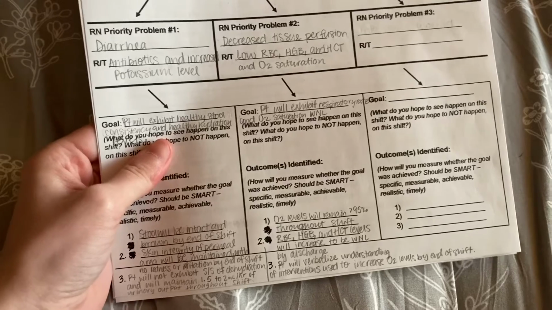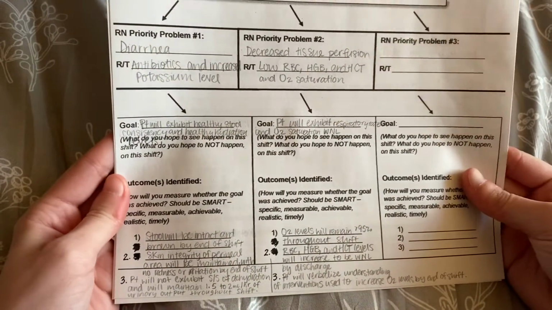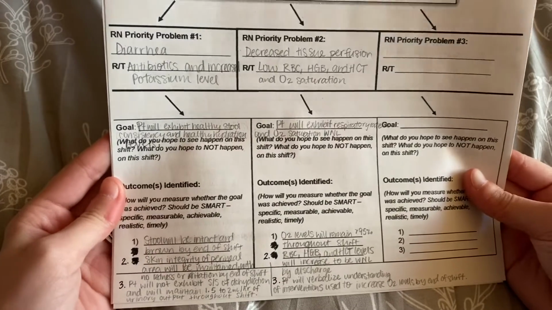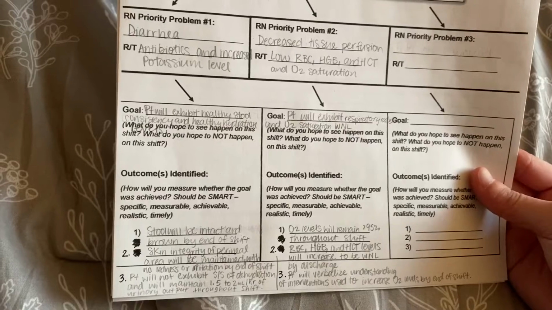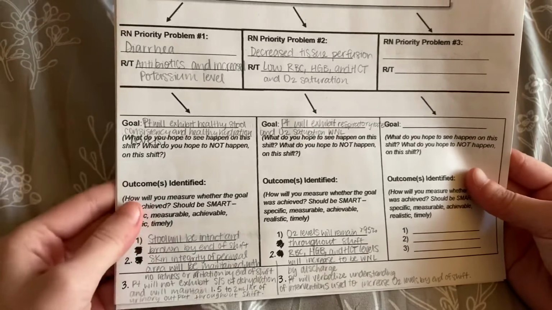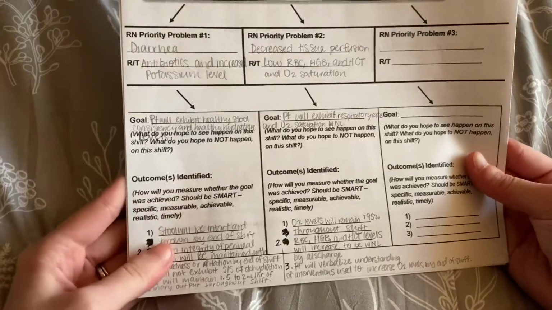So now that I have finished my care plan with my 2-problem care plan, I'm going to go over why I wrote down some of the stuff that I wrote down, and I'm going to keep the top part covered up for now because it has some information that I don't think should be shared.